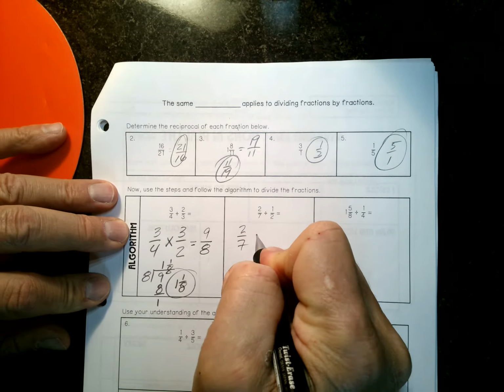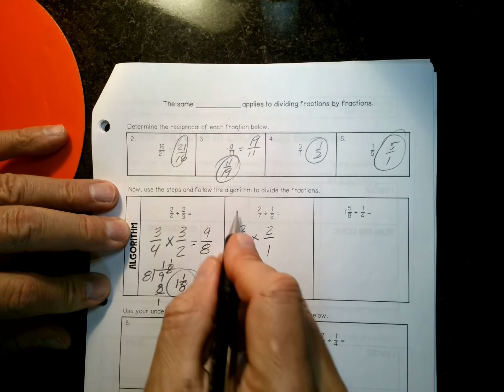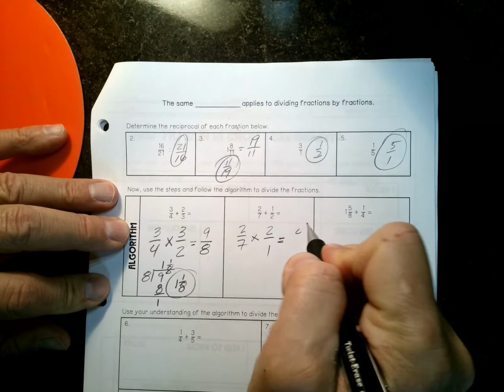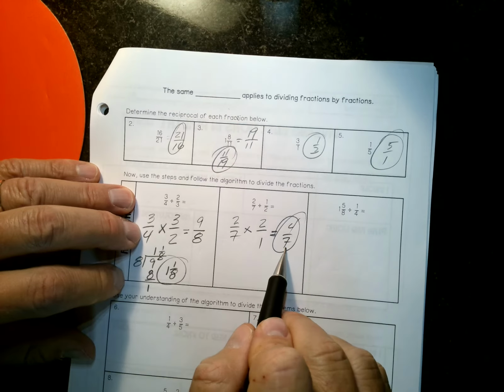Let's try that again. 2/7, change the sign and reciprocate. No top to bottom combination, so we end up with 4/7. And since that's a simple fraction, I left it alone.